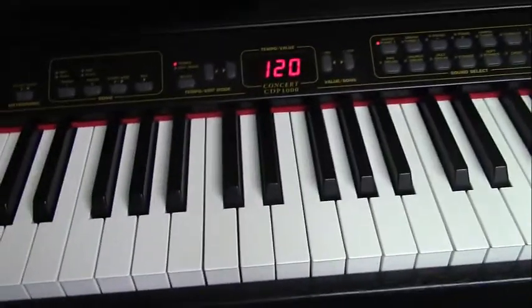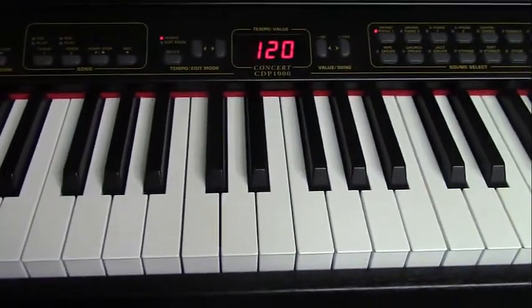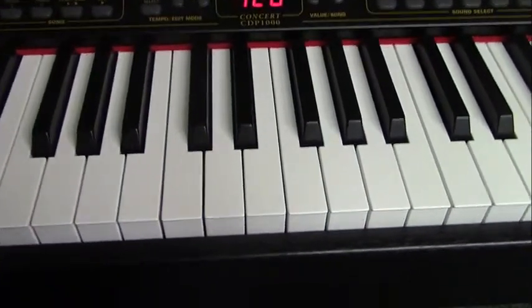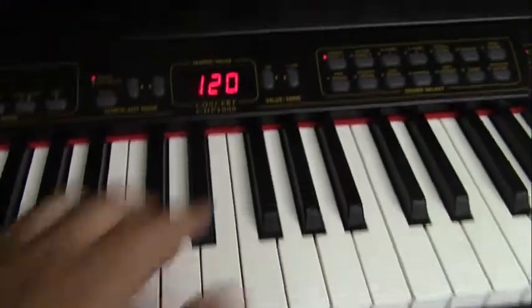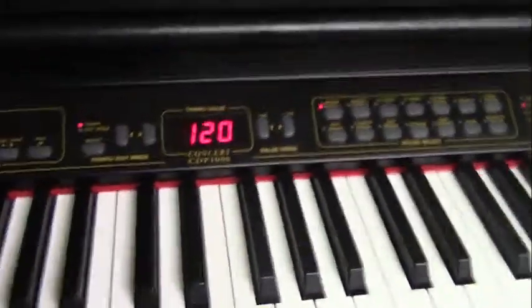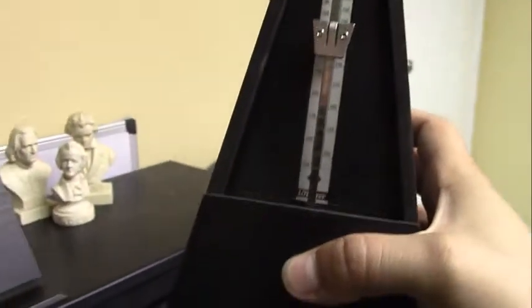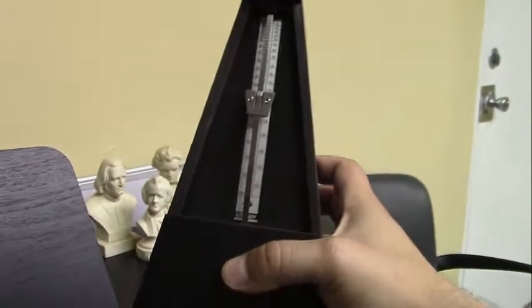Now, how you want to practice that is very slowly and very evenly at first. I cannot stress that enough. Play it with a metronome. You see this guy? It's a metronome. Let me introduce you to my other metronome here. This is a wooden metronome.